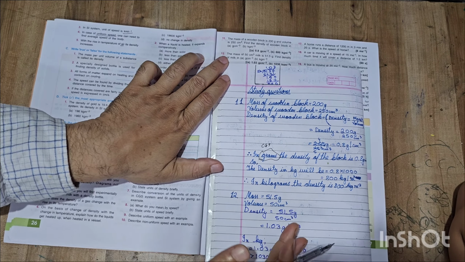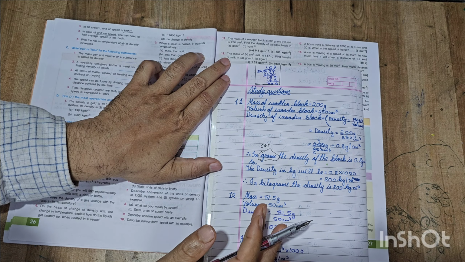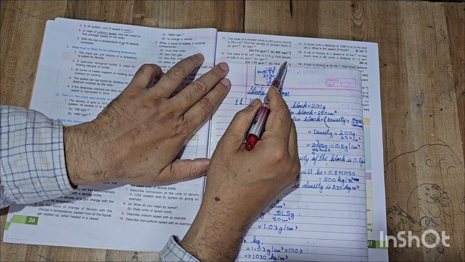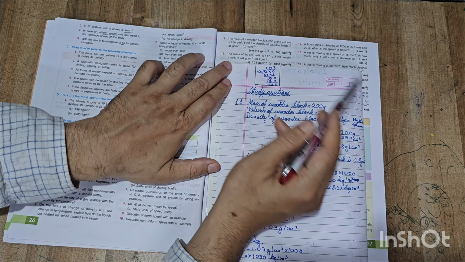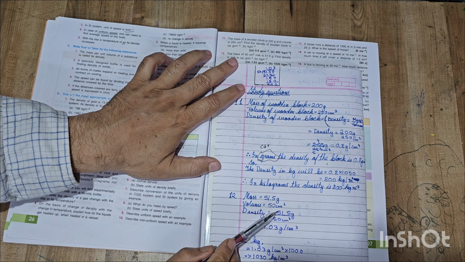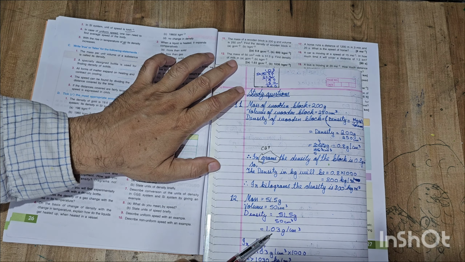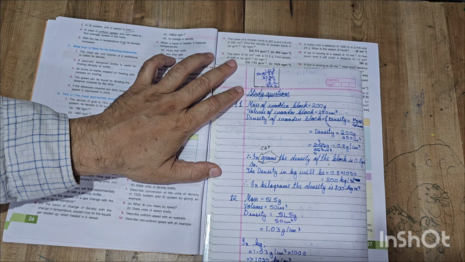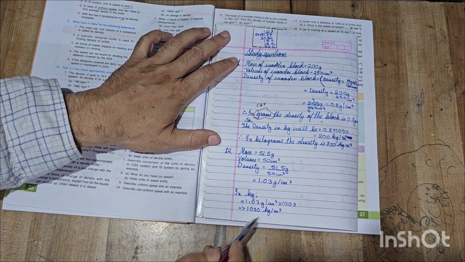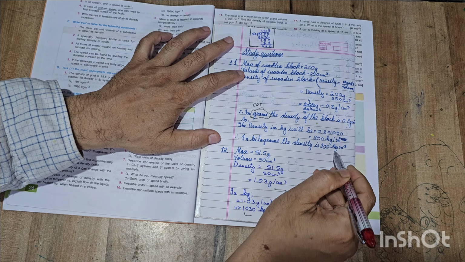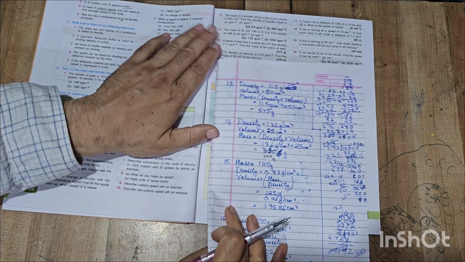Number 12. The mass of 50 centimeter cube of milk is 51.5 gram. Find the density of milk. The volume is given. The density is 1.03 gram per centimeter cube. You multiply by 1000, and you will get this in gram per centimeter cube. Okay, you're writing, okay, you're mentioning in 13.